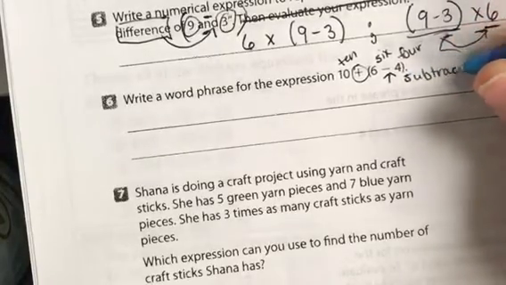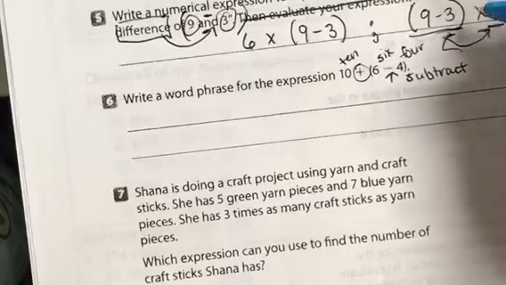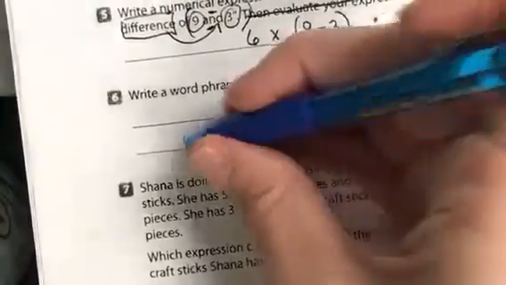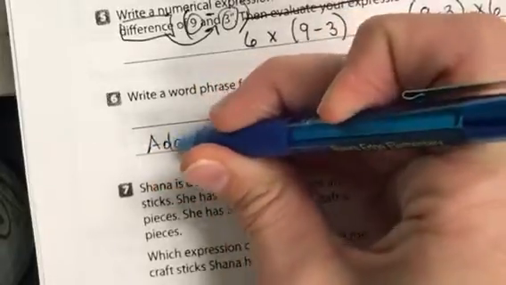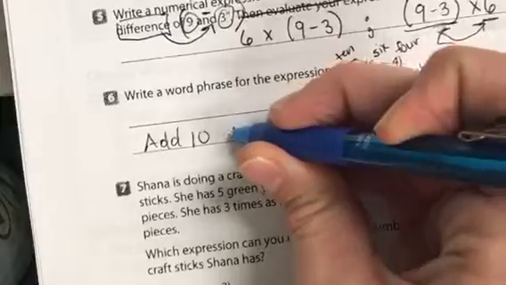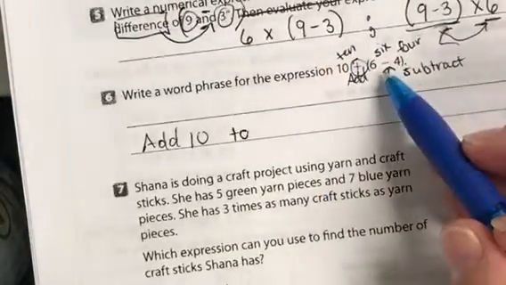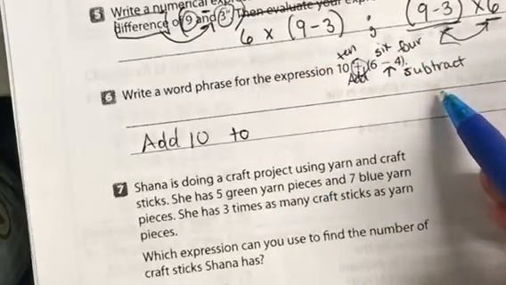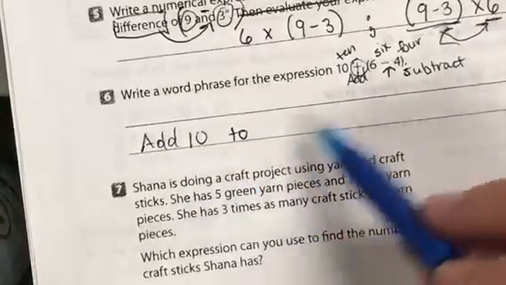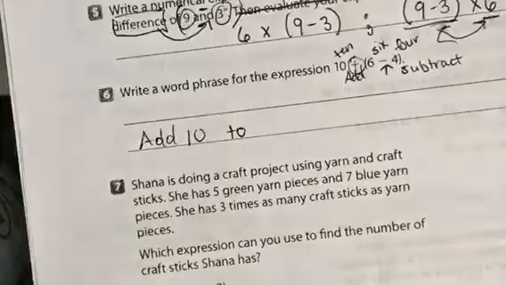We'll use the word subtract here. And I'm going to do add. So I could write add 10 to 6 subtract 4.